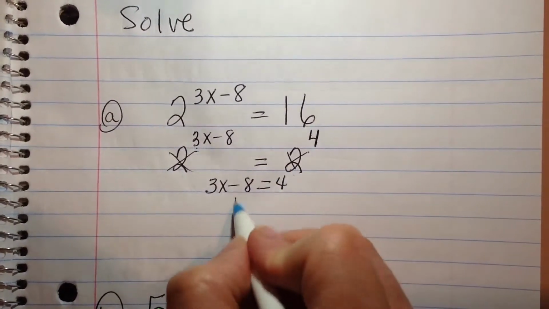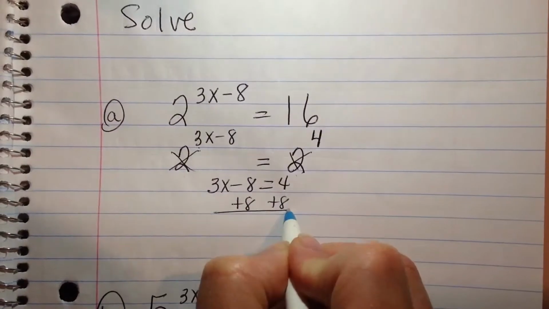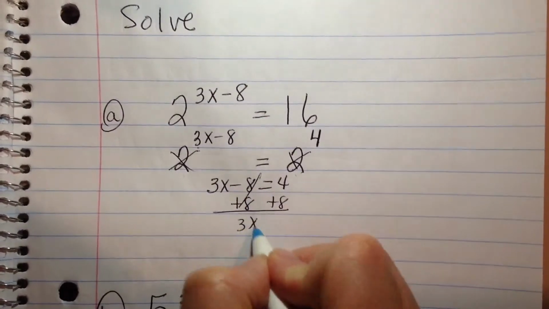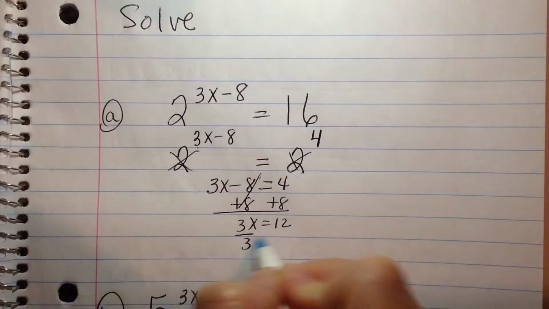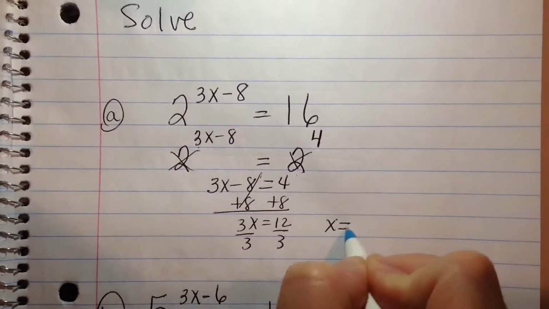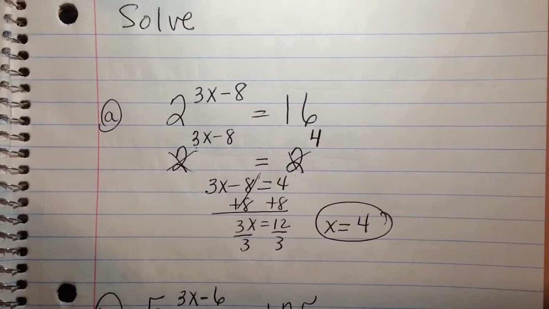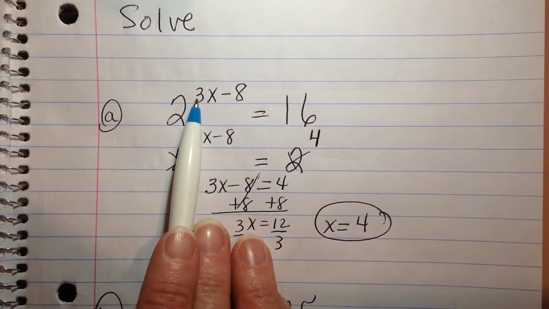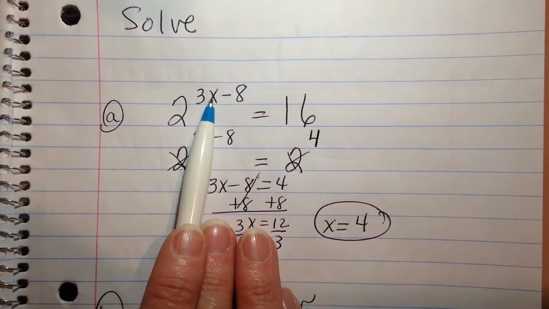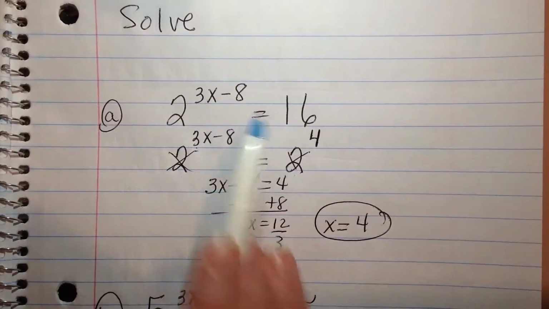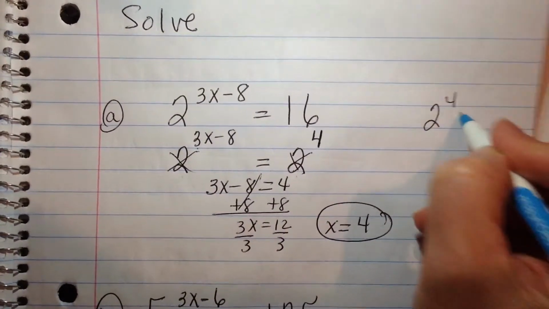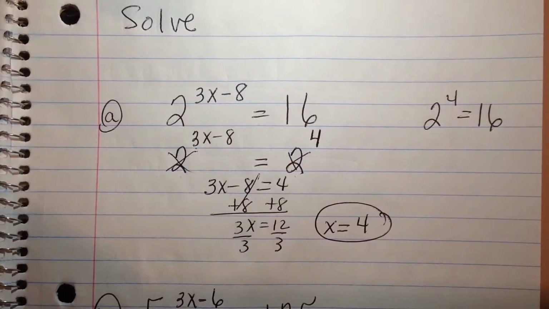Now solve for x. Add 8 to both sides. So you have 3x equals 12, and divide both sides by 3, so x equals 4. So your answer to this problem would be 4. You could check it by plugging it back in. 3 times 4 is 12. 12 minus 8 is 4. Is 2 to the 4th 16? Does the left side equal the right side? Yes, it does. Therefore, we know our answer is correct.